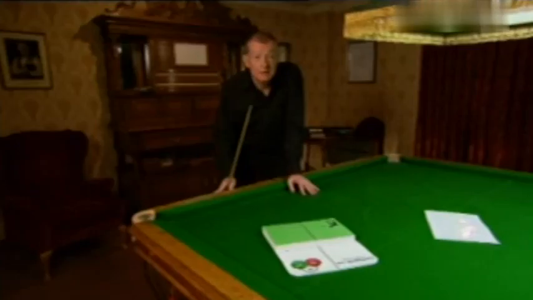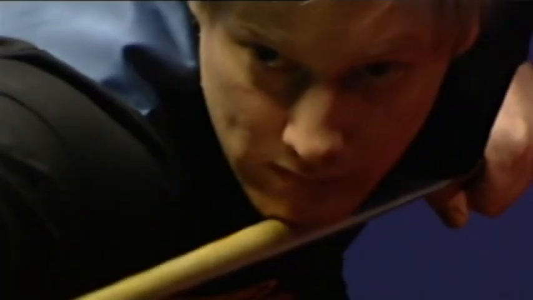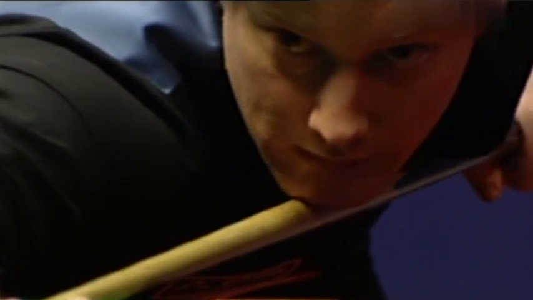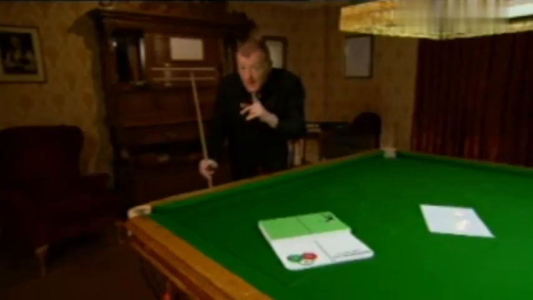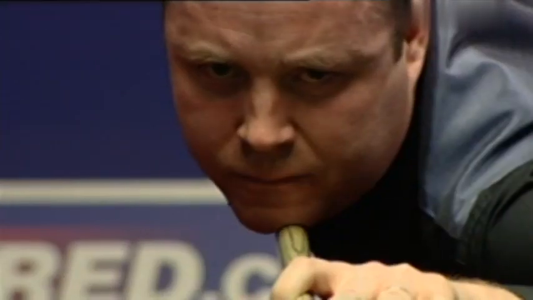So we get onto the theory of the dominant eye. Have certain players got a strong eye that they use to cue with? Look at the top class players. Neil Robertson, left-handed over his right eye. Ronnie O'Sullivan, right-handed over his left eye. John Higgins, bang in the middle.